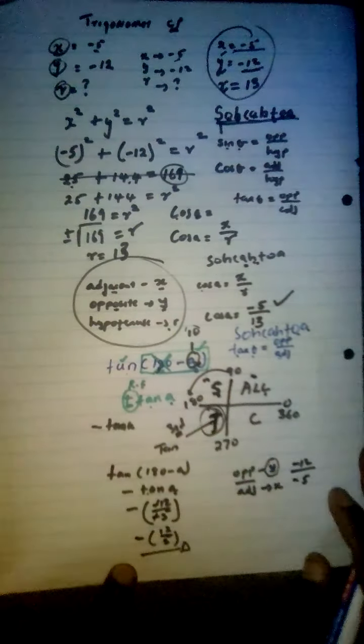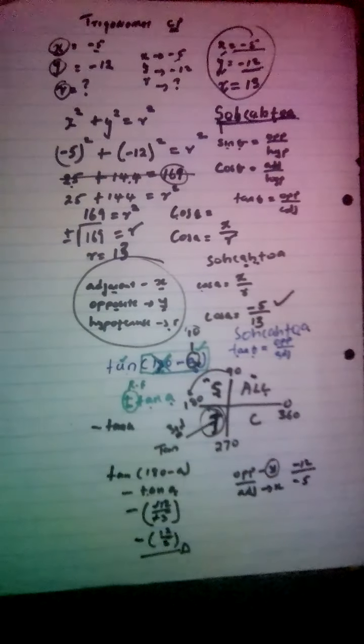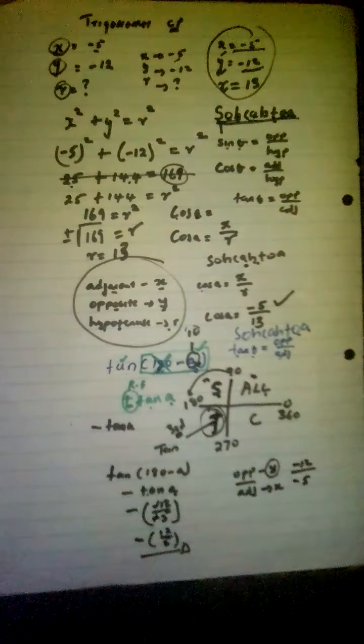Hopefully you got something from this trigonometry on the Cartesian plane. My advice: when you are dealing with trigonometry on a Cartesian plane, always solve for x, y, and r first, and use SOHCAHTOA.